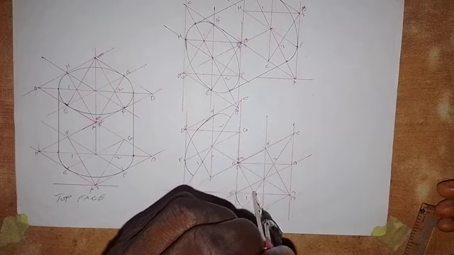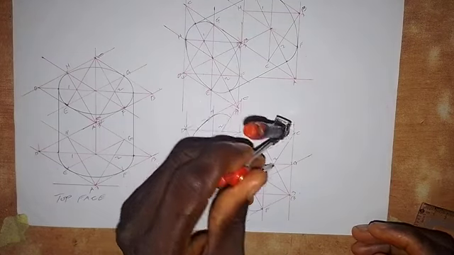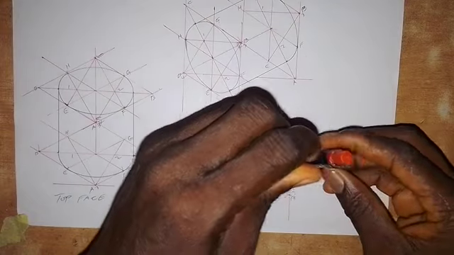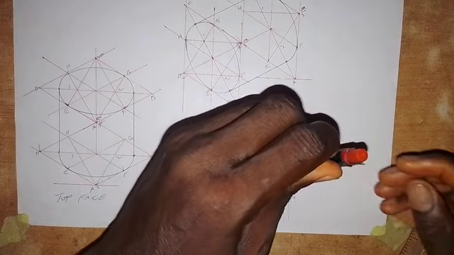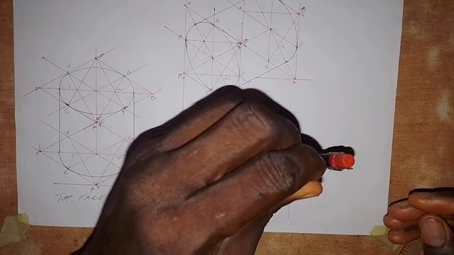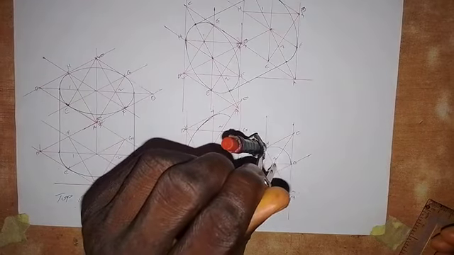Okay, so we have it here like this. Then we put at center 2, we extend to this point G, and then we draw an arc from here like this, touching this point.